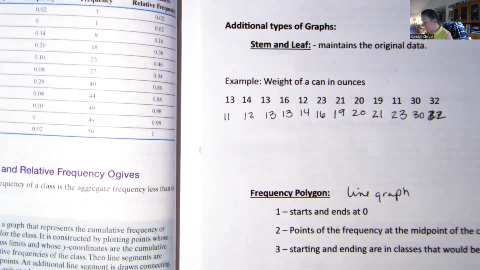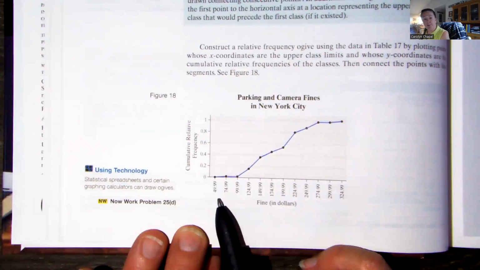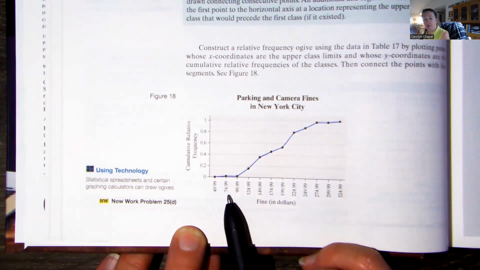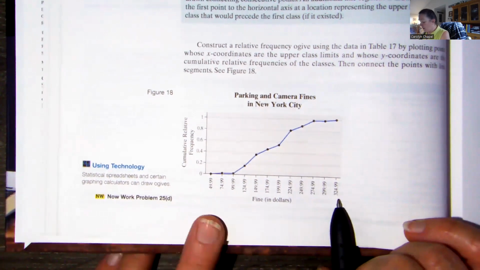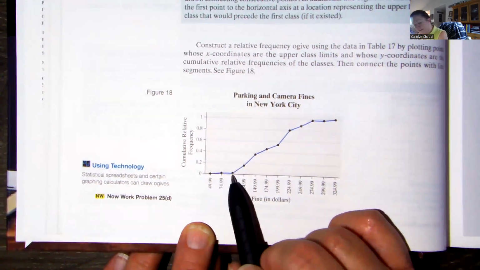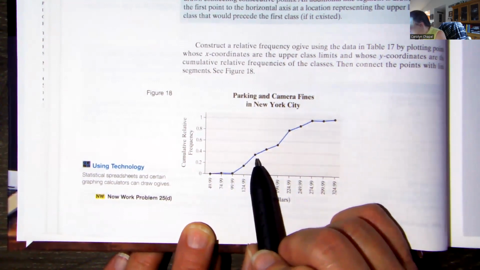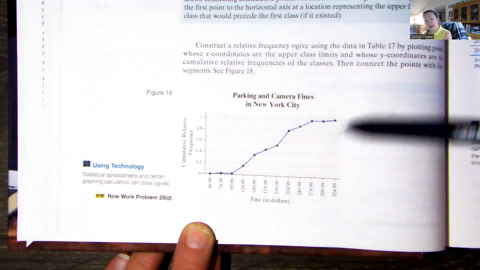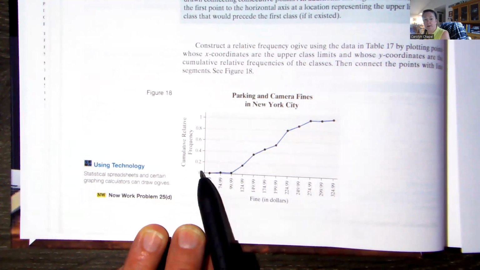So to see the finished product is right here. Okay, so notice there's my 49.99, 74.99. So those are the end points of the classes. We started at 0. We added 1, didn't add any more, added 7, added 10 more, and so on. This one happens to be the cumulative relative frequency. So notice we have those decimal pieces.